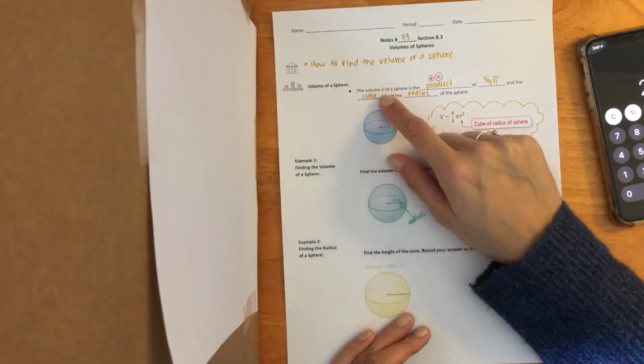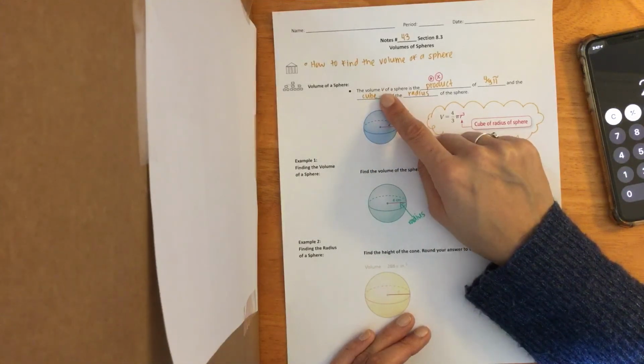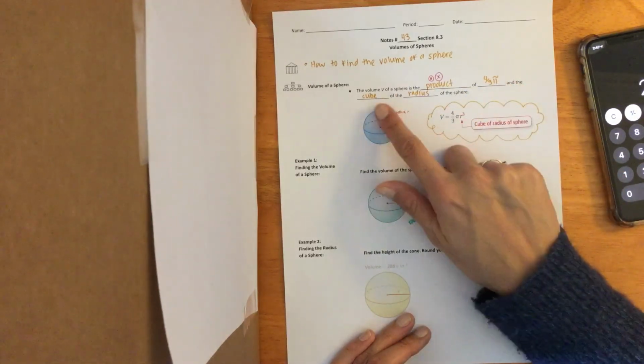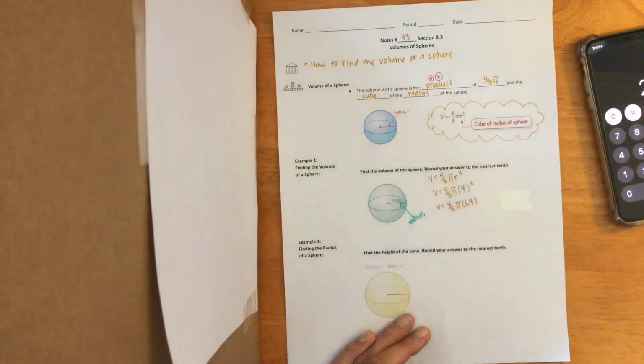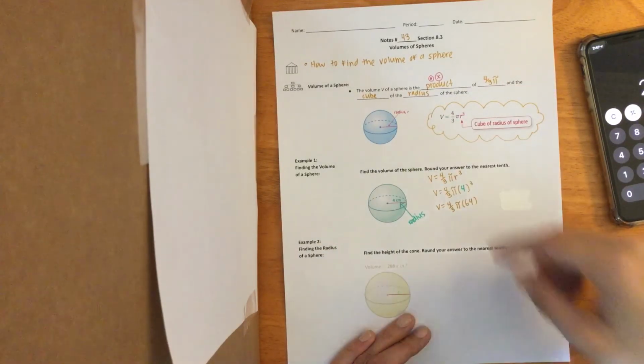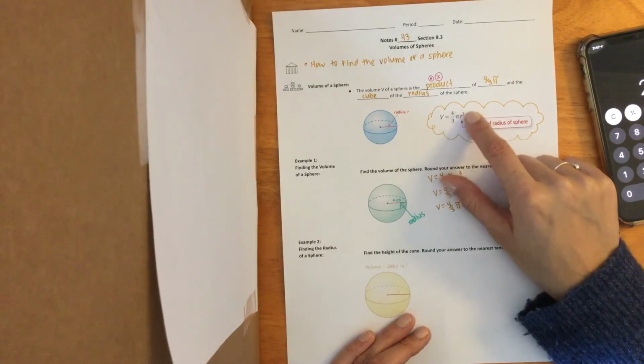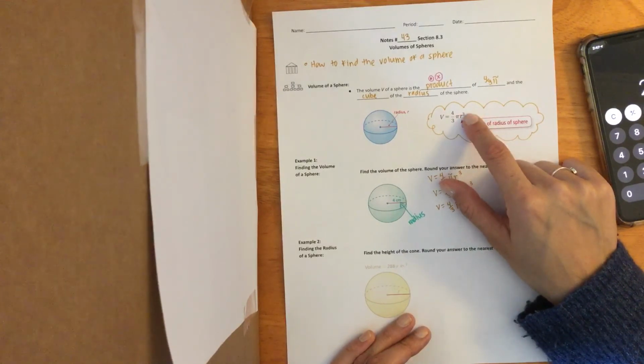The volume, represented by the capital letter V, of a sphere is the product of 4/3 pi and the cube of the radius of the sphere. I know that sounds really complicated, but it literally just means 4/3 pi times r to the third power, or radius to the third power.